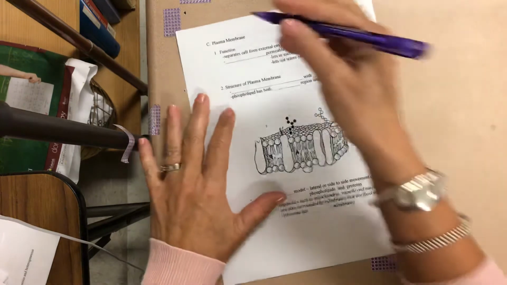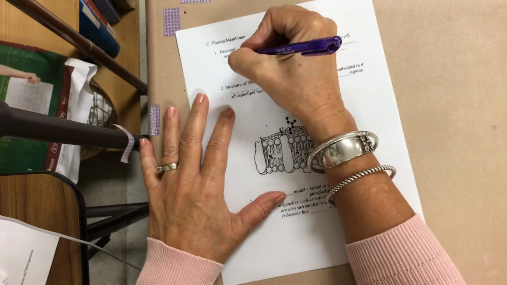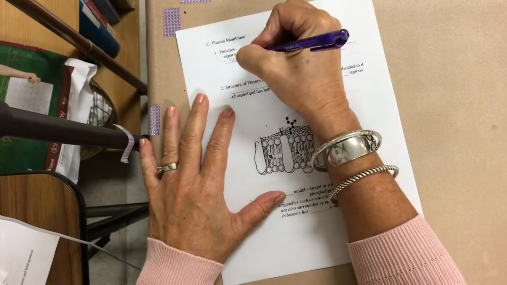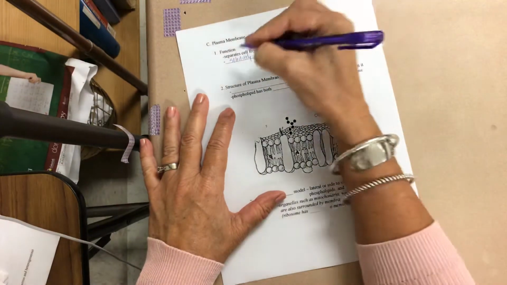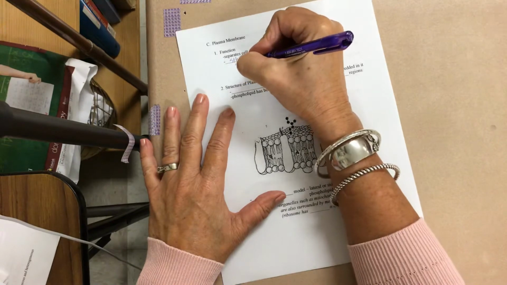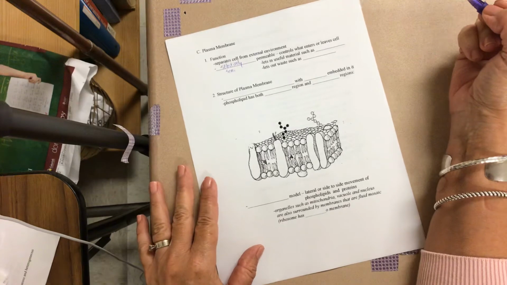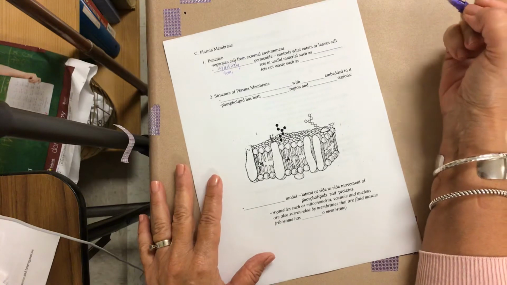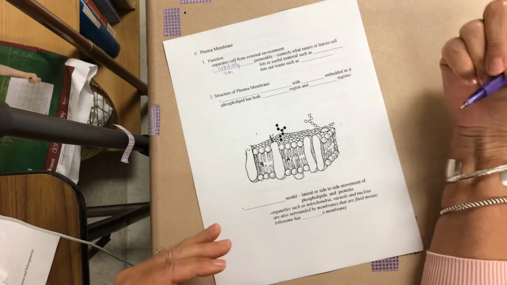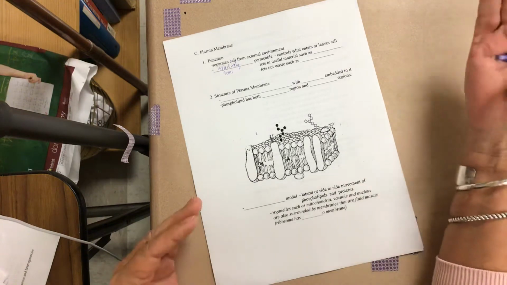We say that it is selectively permeable. Some people will call it semi-permeable, and that simply means that it controls what enters or leaves the cell. So its job is to let in molecules that need to be in and not let in molecules that shouldn't.